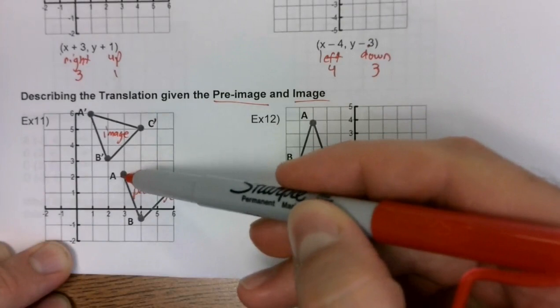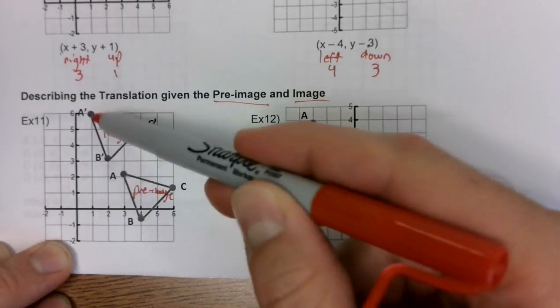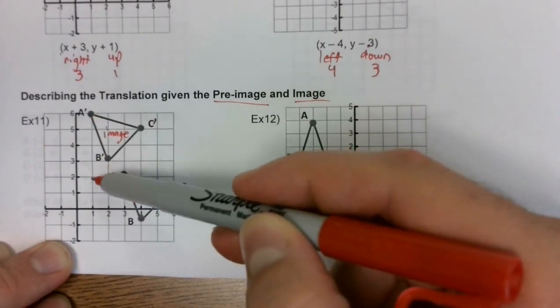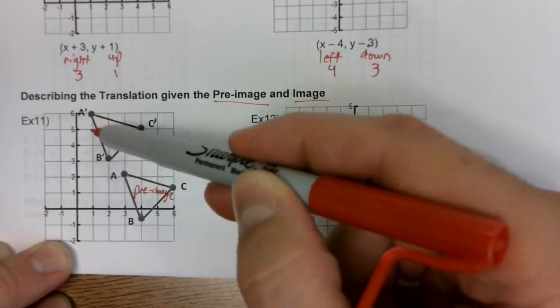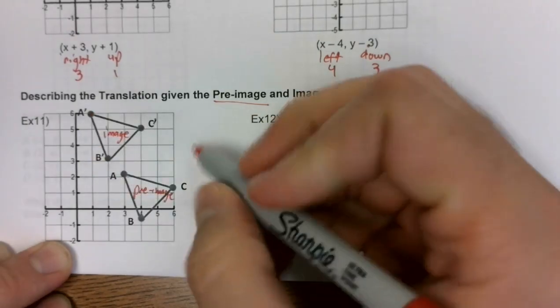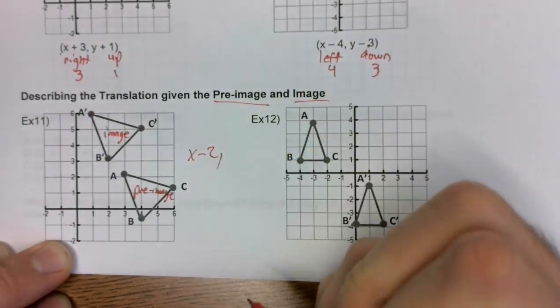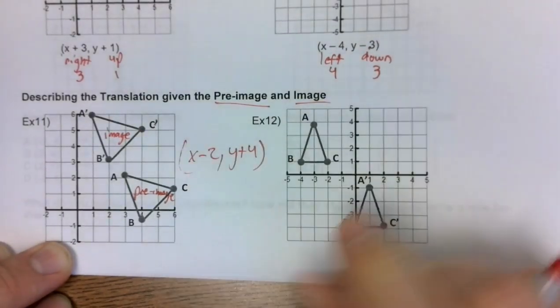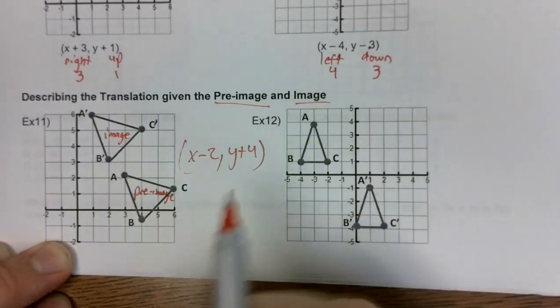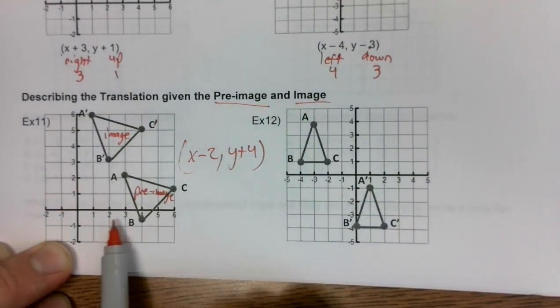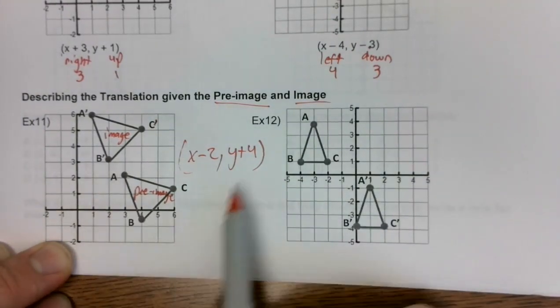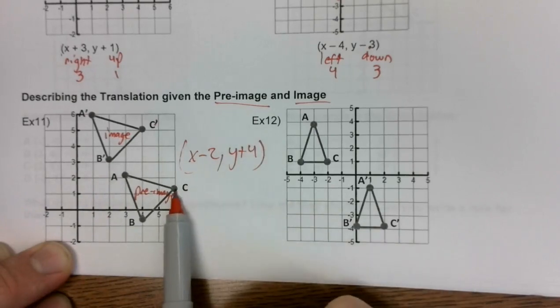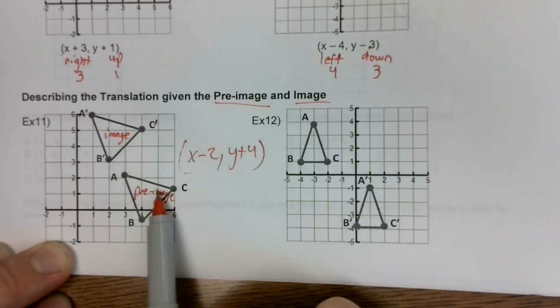So if I start with A, to get to A prime, I would have to go left 2, and then up 1, 2, 3, 4. So left 2 would be x minus 2, and then up 4 would be y plus 4. And I could check that with the rest. B, if I go left 2, up 1, 2, 3, 4. If I start with C, left 2, up 1, 2, 3, 4, it's going to work.